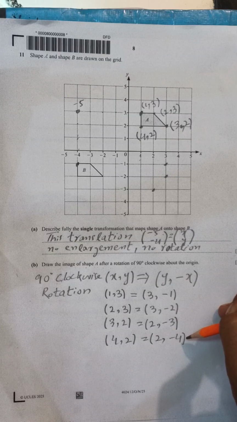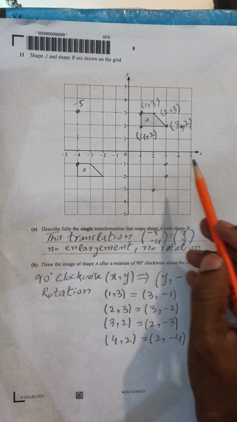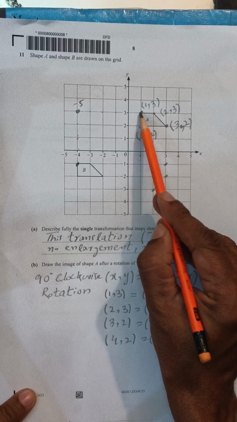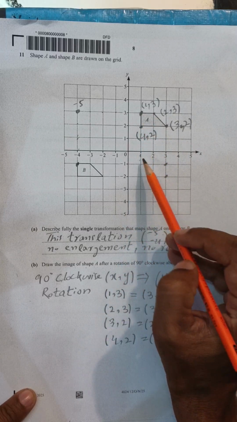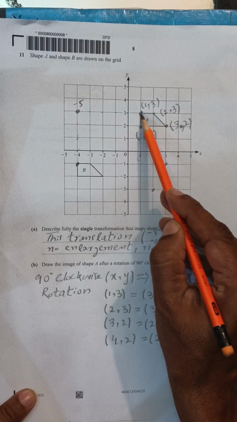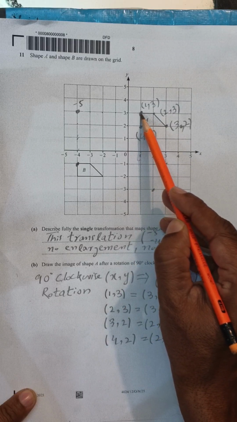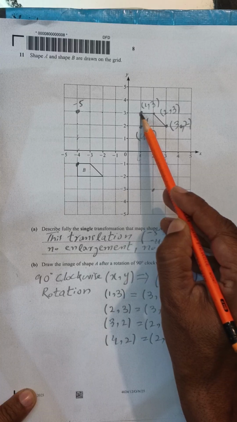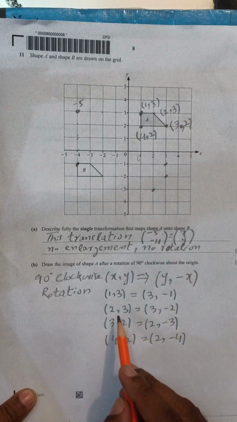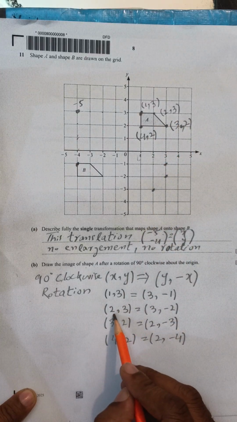Now there is some mistake. Look at this point. First of all, this is 4 and 3. So where is 4 and 3? We don't have 4 and 3. Okay, we missed.